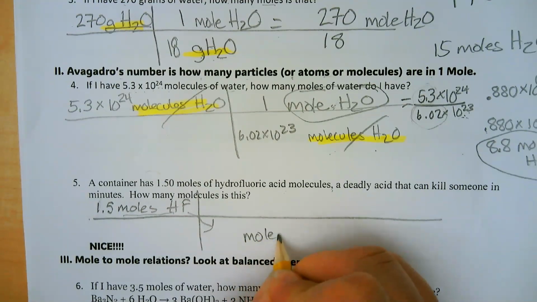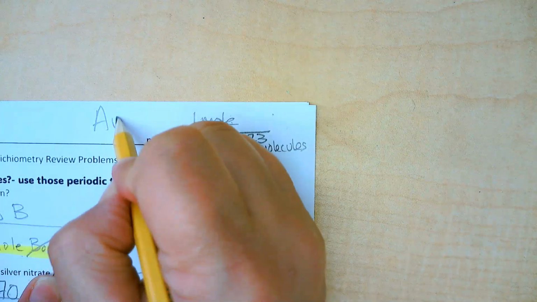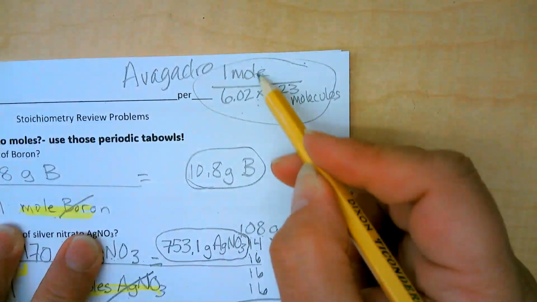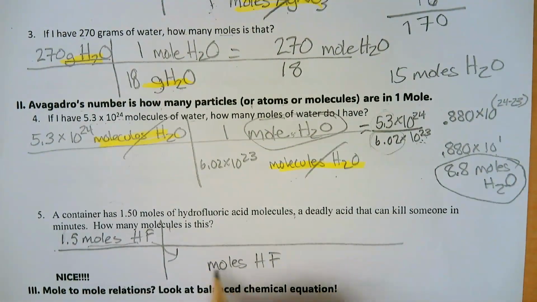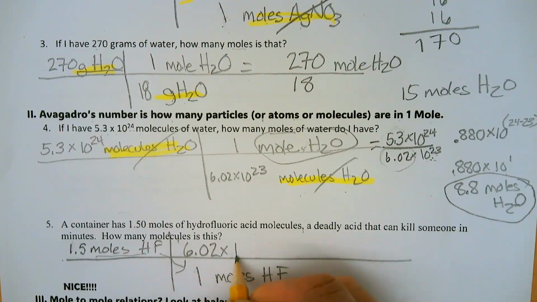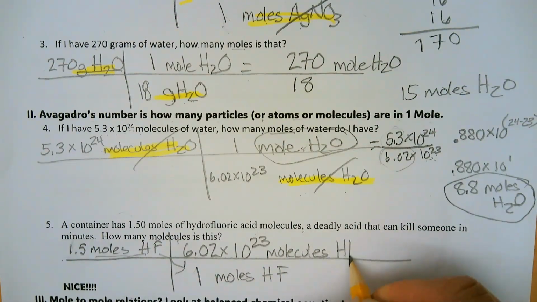All right. Moles of HF. It's asking about molecules. Anytime it asks about molecules, atoms, or particles, your brain needs to think Avogadro. All right, so 1 mole of HF is how many molecules? 6.02 times 10 to the 23rd molecules of HF. It's a pain, but you have to write it out.